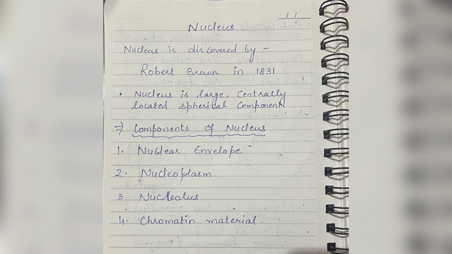Now here are the different components of the nucleus. Majorly four components are there. First is the nuclear envelope, second is the nucleoplasm, third is the nucleolus, and fourth is the chromatin material. Nuclear envelope is basically the outer membrane of the nucleus. Nucleoplasm is the fluid or matrix of the nucleus.